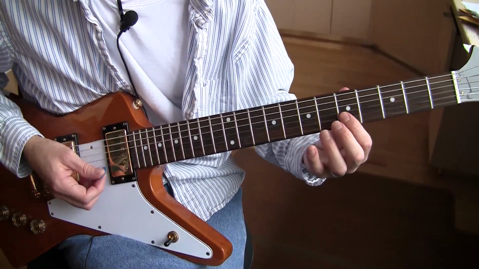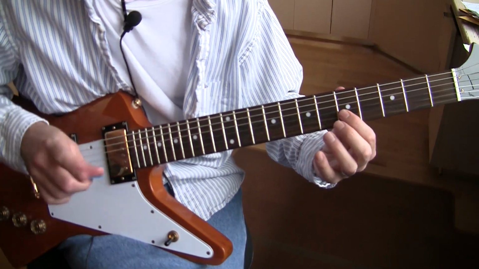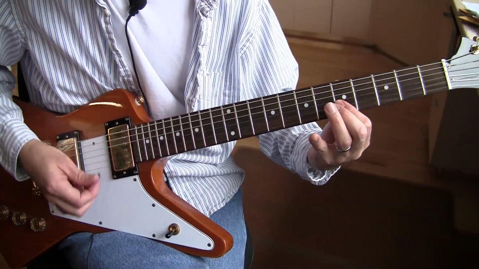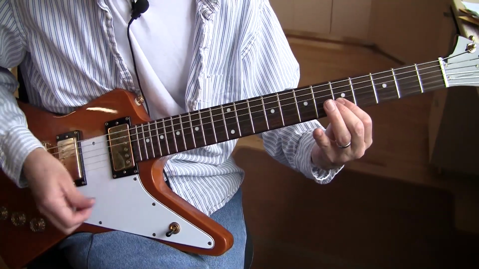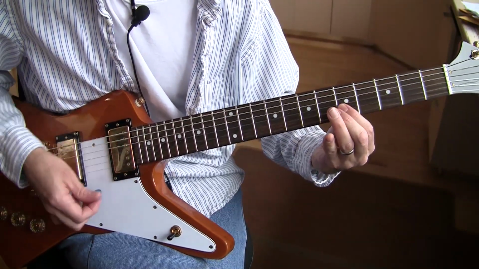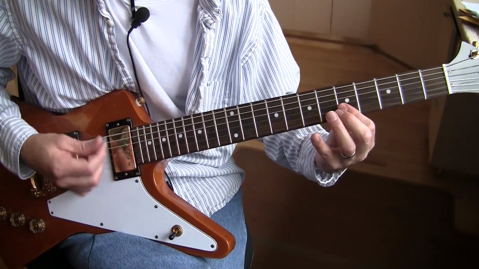I hit the G string by mistake there. That was a good one there. There we go. So hopefully you can see my right hand there pretty clearly.